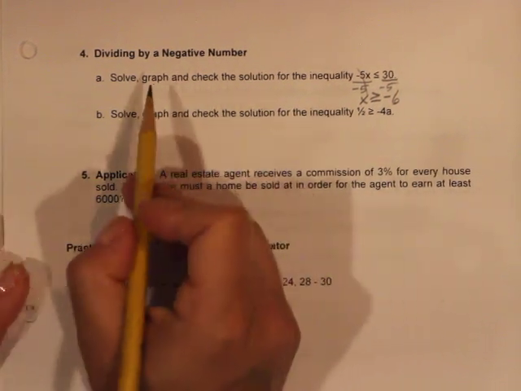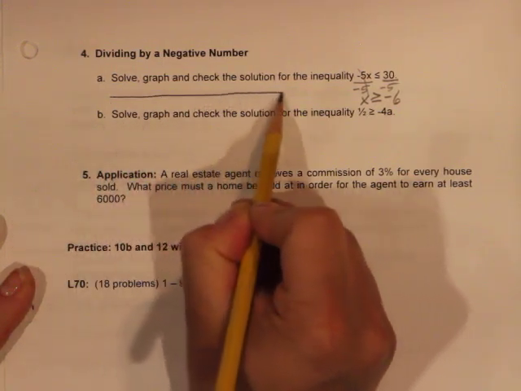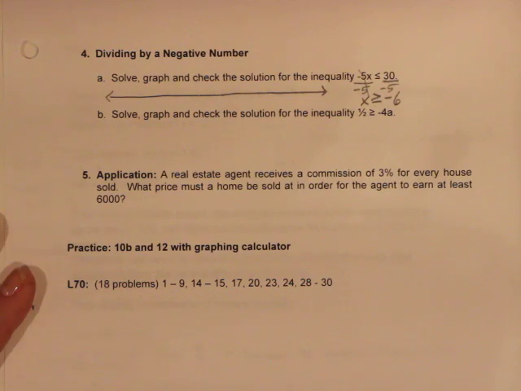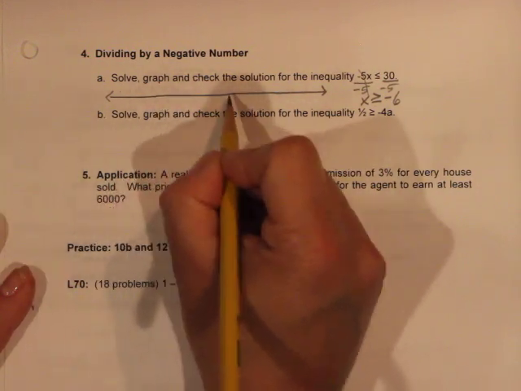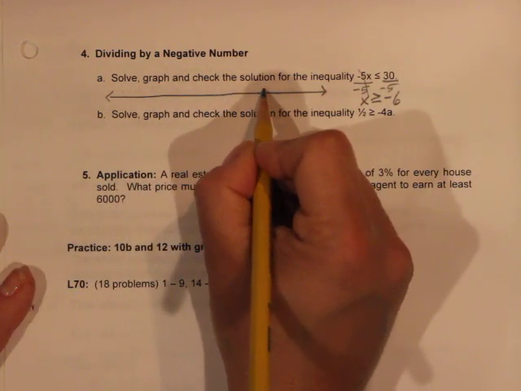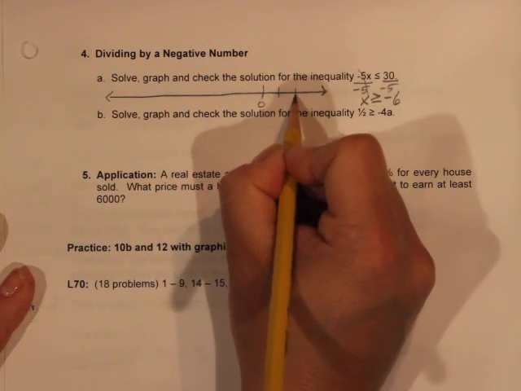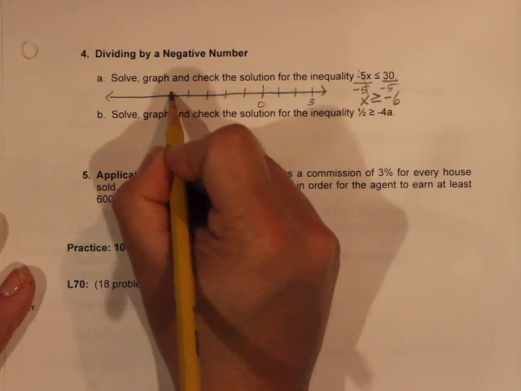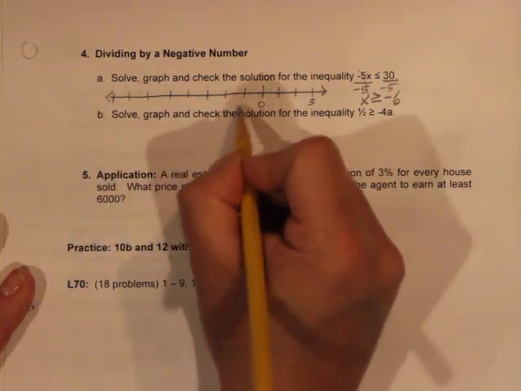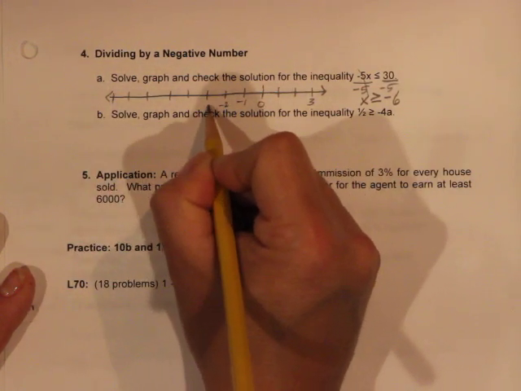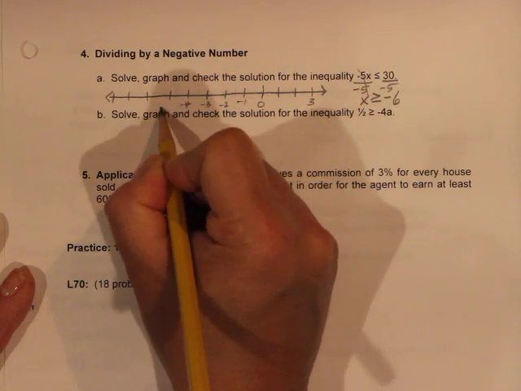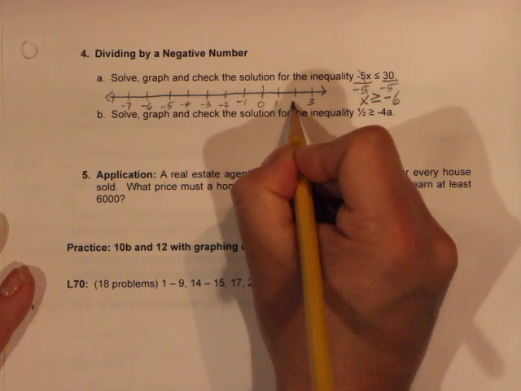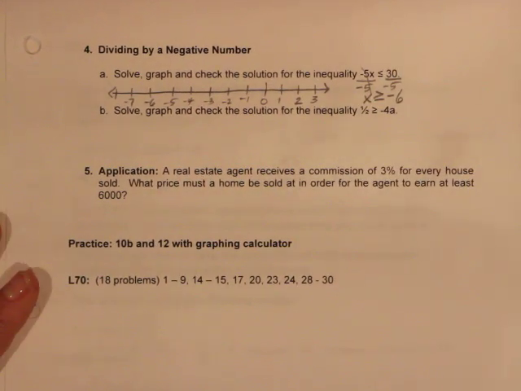Okay? Go ahead and put that on a number line. And I think I'll go ahead and put my 0 here. 1, 2, 3. 1, 2, 3, 4, 5, 6. -1, -2, -3, -4, -5, -6, and so forth. Okay? All right.